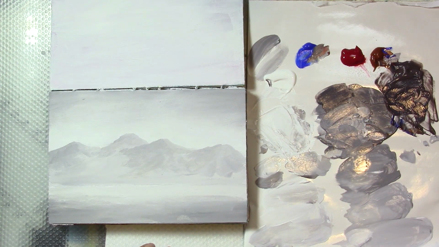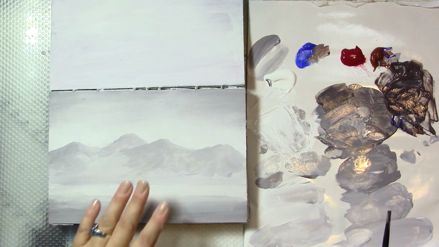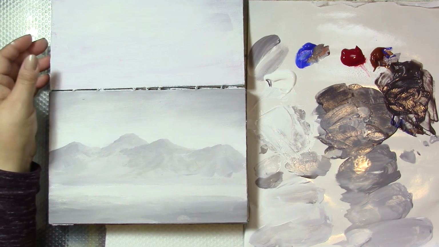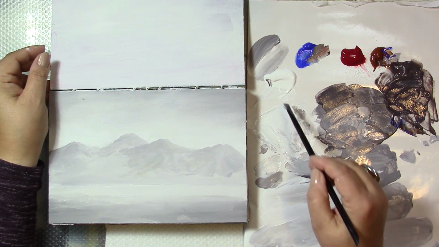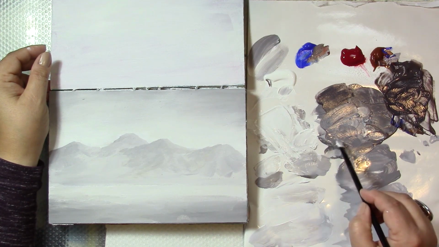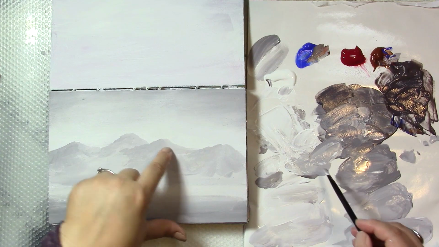There we go. Let me get a paper towel. And remember, when your painting is tacky, you've got to stop and let it dry, otherwise you're just going to lift the stuff up. See my fingerprint here? I touched it and it just lifted the paint up. So what I'm going to do is get some white, and now I want to go a little bit lighter, still lighter than that.